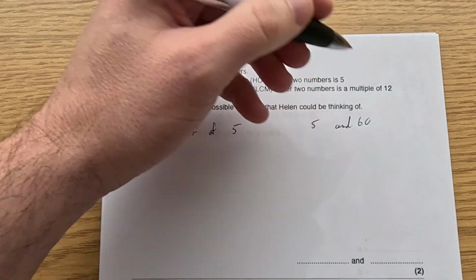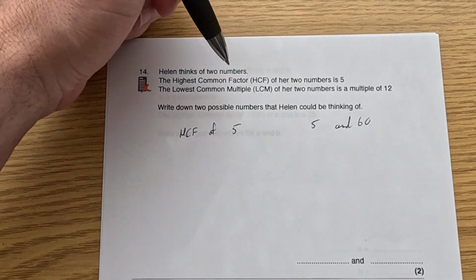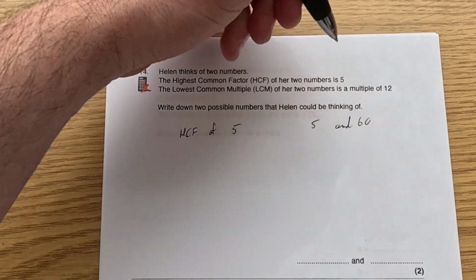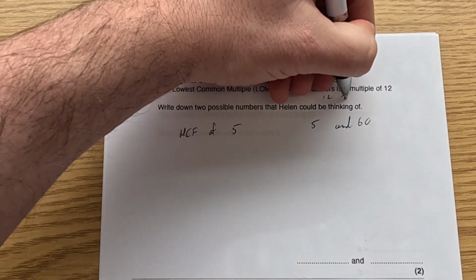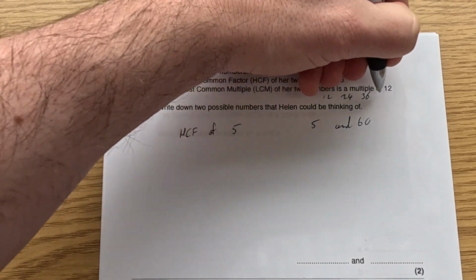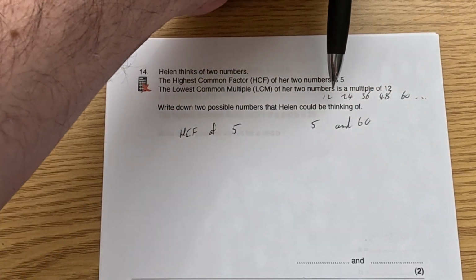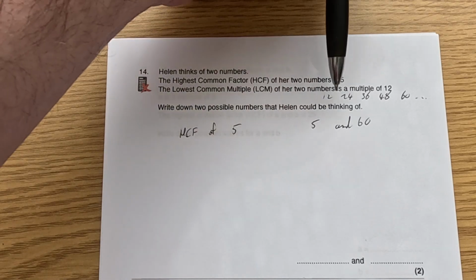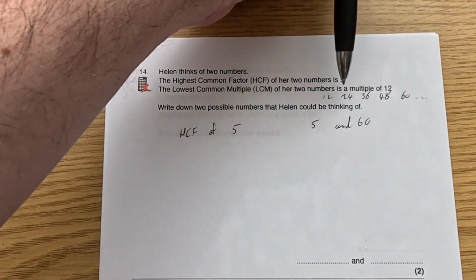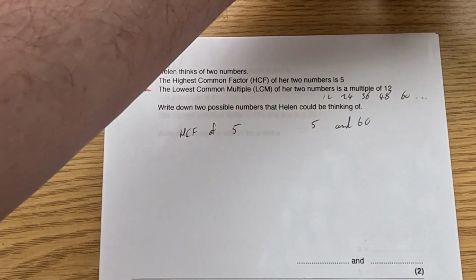Okay, so here we've got two numbers, 5 and 60, and we're also told that the lowest common multiple of the two numbers is a multiple of 12, such as 12 or 24, 36, 48, 60, and so on. So that means for our two numbers, if we were to write down their multiples, the lowest common multiple must be one of the numbers in this list, if we could carry on as well.